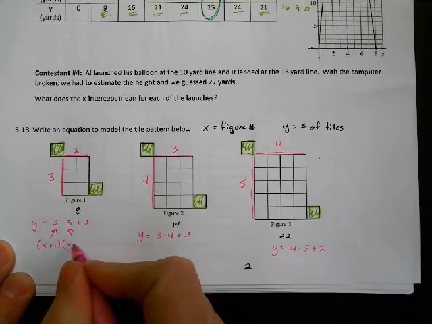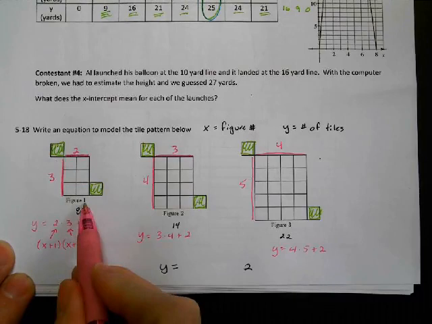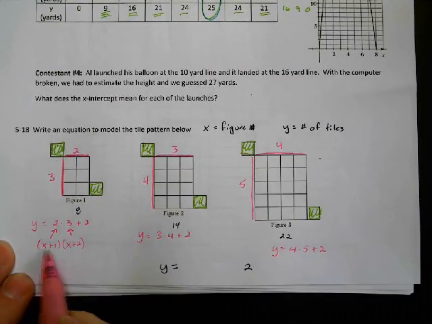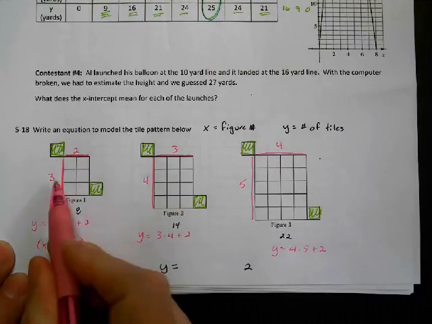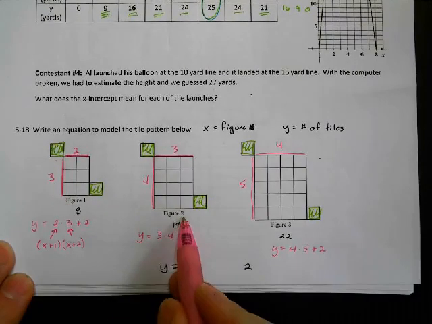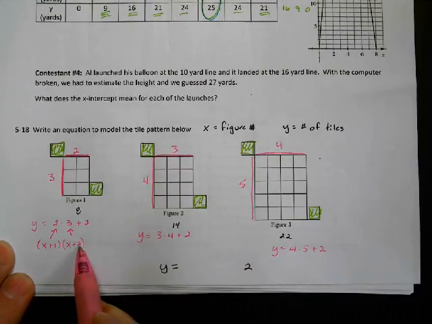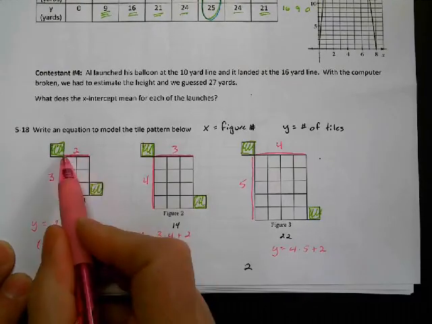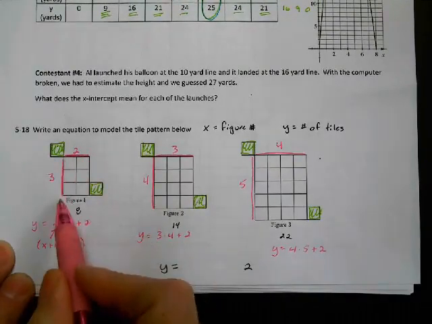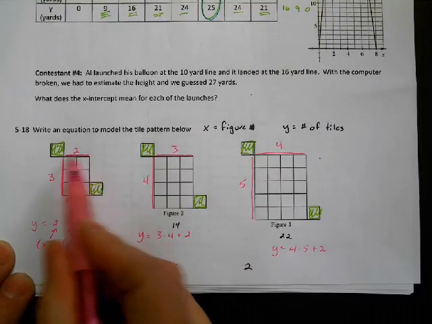So when the figure number is 1, this is 1 plus 1, that's 2. This would be 1 plus 2, 3. When the figure number is 2, this is 2 plus 1, 3. This is 2 plus 2, 4. So there I'm seeing my pattern. I always am doing this rectangle's area to find out the number of tiles there. And it's 1 more than the figure number for the length, and it is 2 more than the figure number for the width.